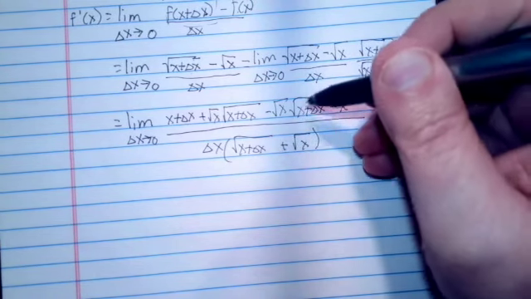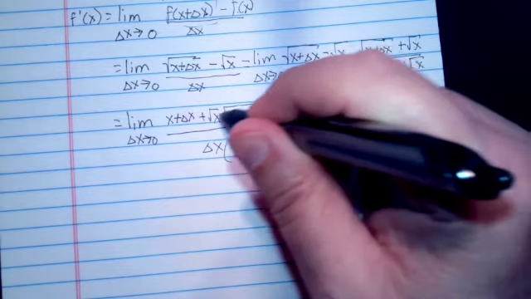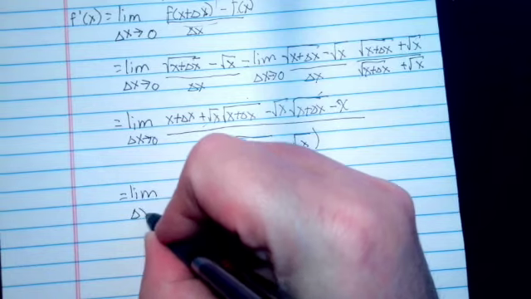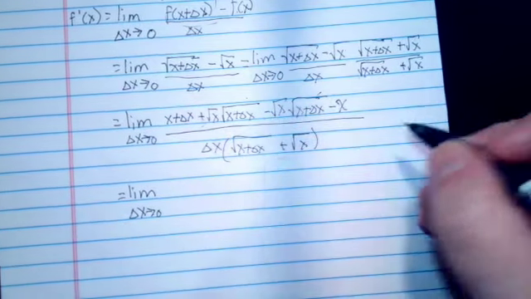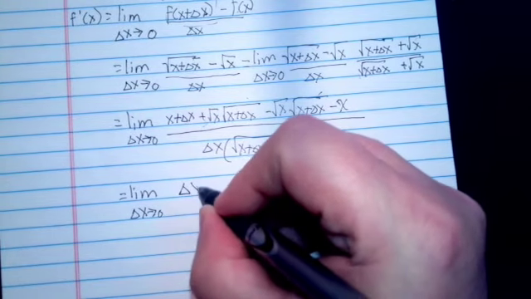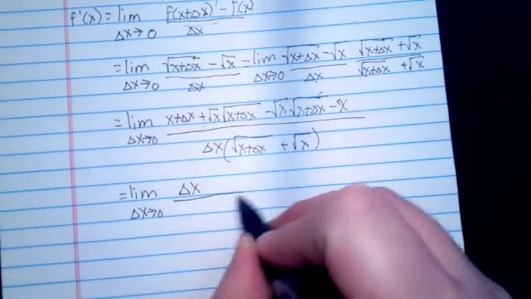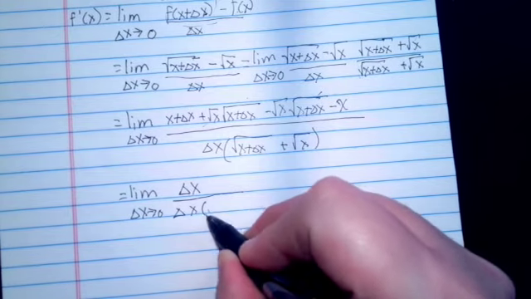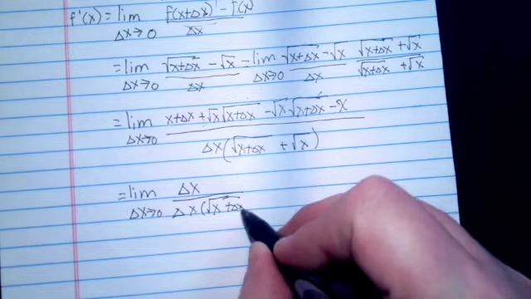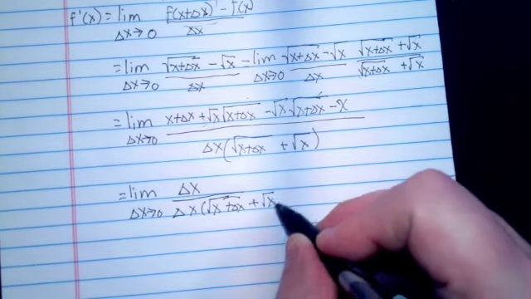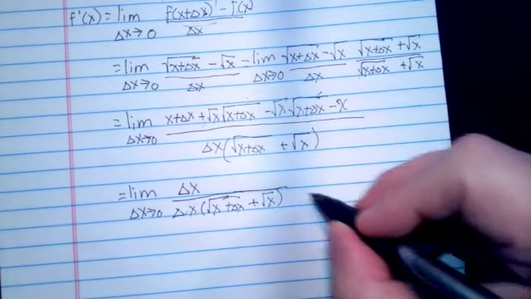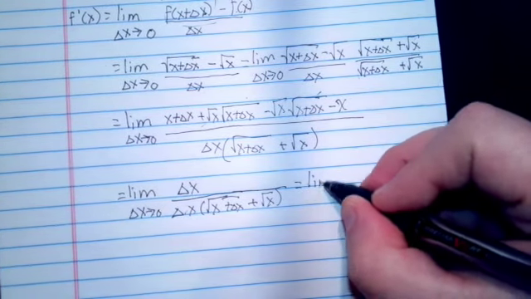Alright, so does anything go away? Well, this part and this part add up to 0. And then the x minus x, that'll add up to 0, and I believe we're going to be left with just delta x in the numerator. We'll have a delta x times root x plus delta x plus root x in the denominator. Those will go away in our simplifying.